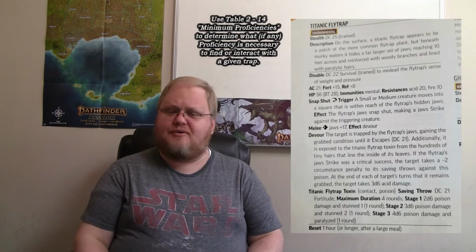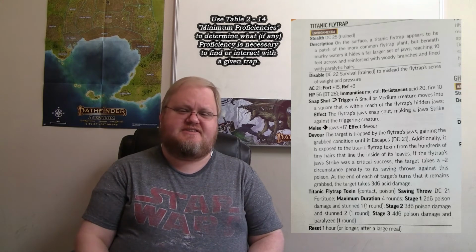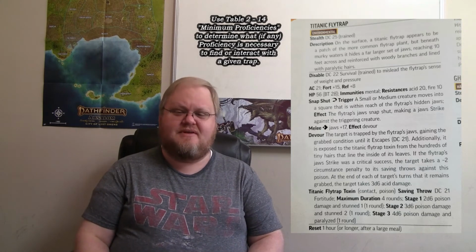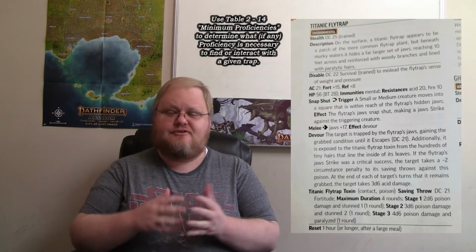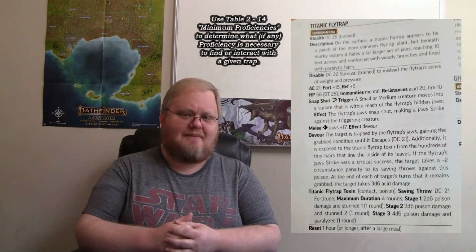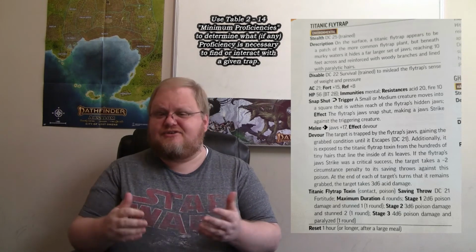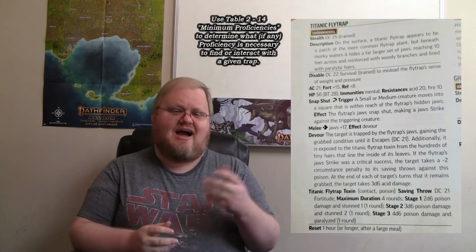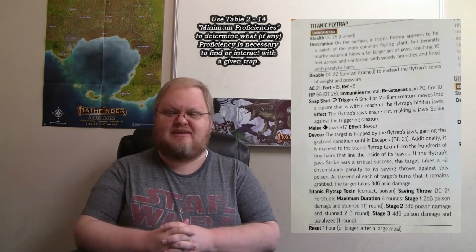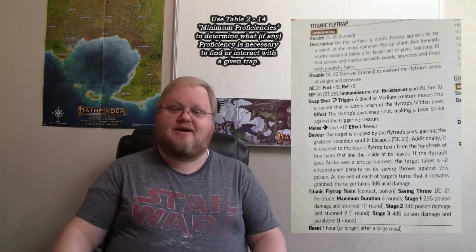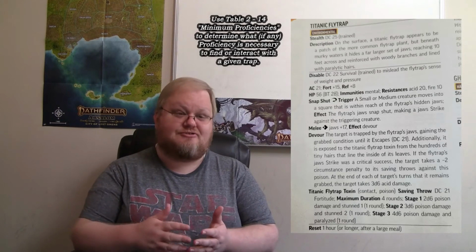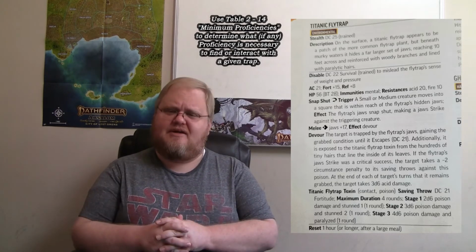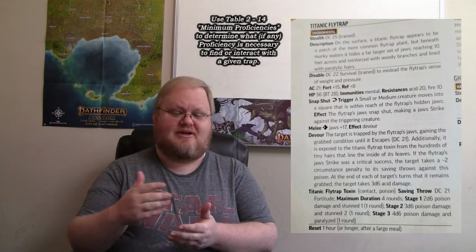The other table that we want to reference for this section is the minimum proficiency section, which tells us the minimum skill proficiencies that are going to be necessary to find or interact with a given trap. And they give us 2 different columns here. One is a high threat encounter, one is a moderate threat encounter, and it's just going to recommend to you if players should be trained or expert or master or maybe even legendary if they want to successfully find or disable a given trap.